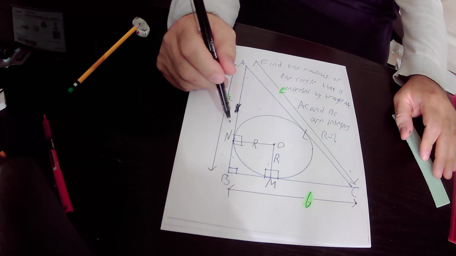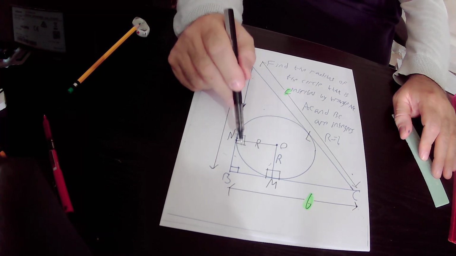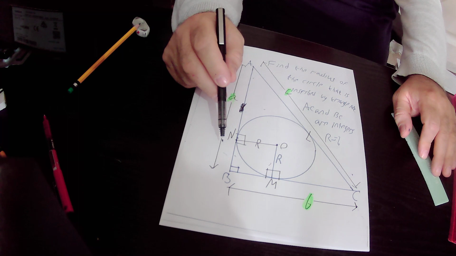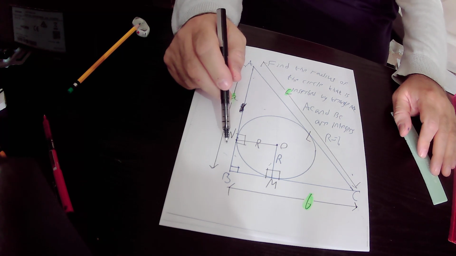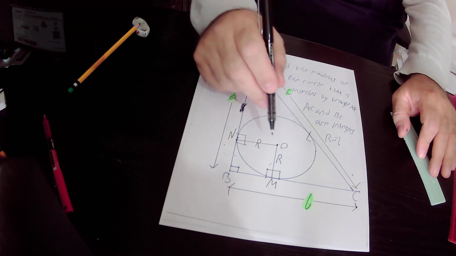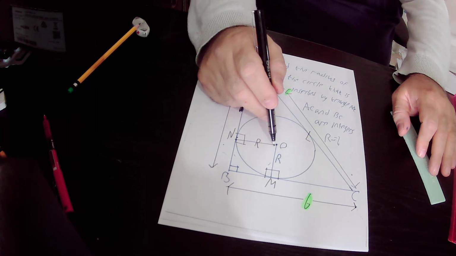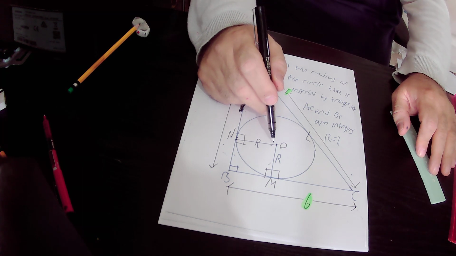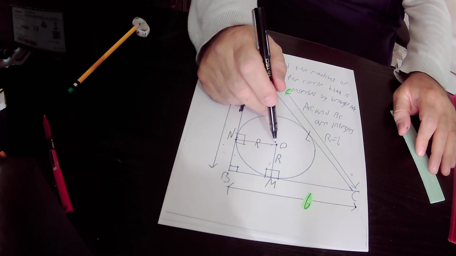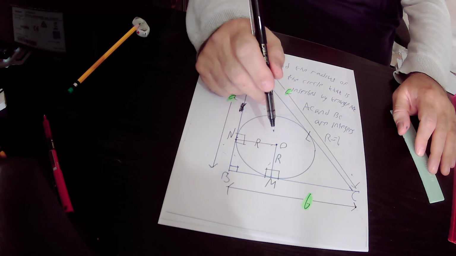So actually, here in quadrilateral ONBM, we have three right angles. The sum of three right angles is 90 times 3, which is 270 degrees, plus the size of the fourth angle, angle NOM. In total, the sum of those four angles must be equal to 360 degrees, according to the rule that the sum of the angles in any quadrilateral is equal to 360 degrees.